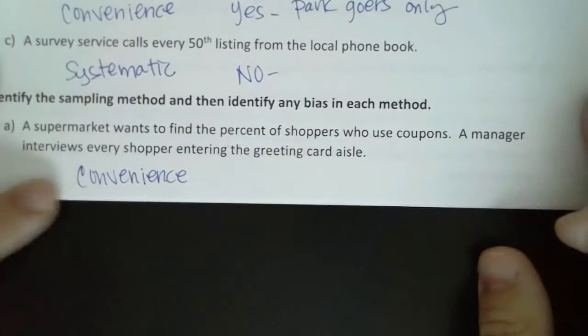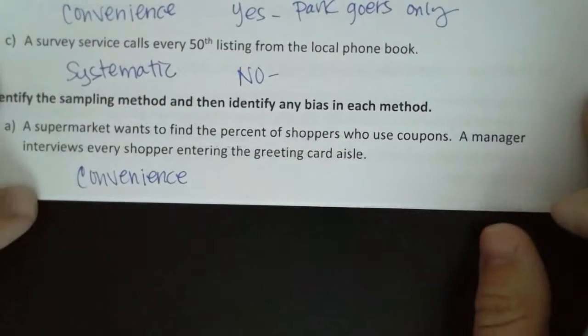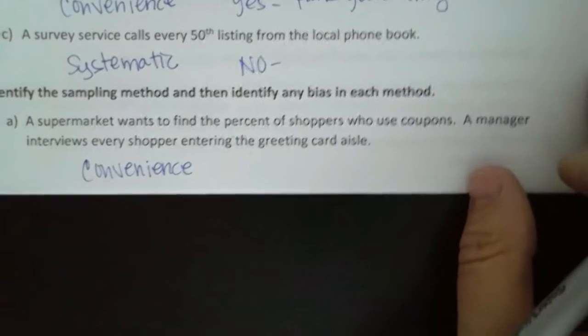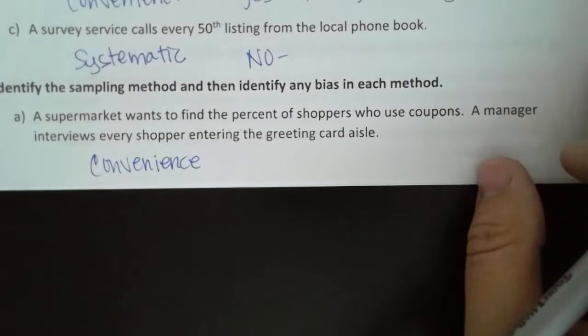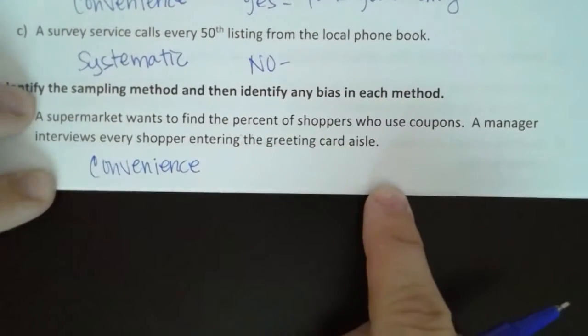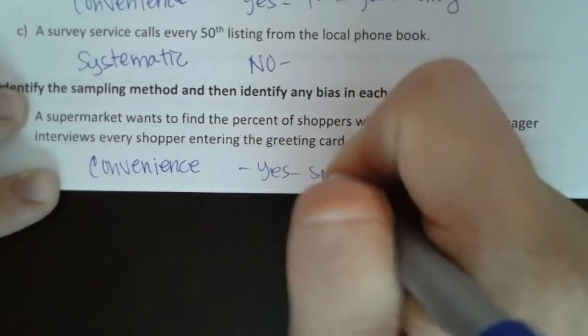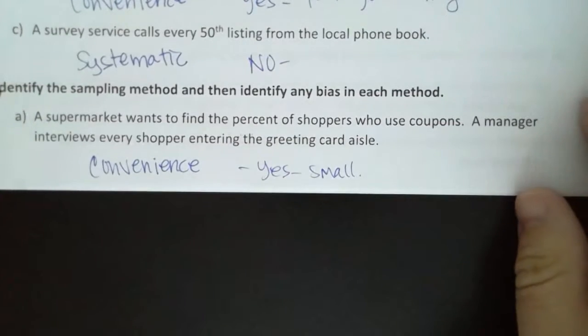And this one may not have a large bias, but I would say there's a small bias because they chose that store. They are a certain kind of person. You're only targeting the people that are buying cards. I mean, it's probably not a large bias. I'm not targeting the mom sitting at the line, like, taking 45 minutes with all of her coupons, right? Like, that's not my audience. But it is still kind of one sort of person. So I would say yes, there's a small bias. But it is targeting one kind of shopper.